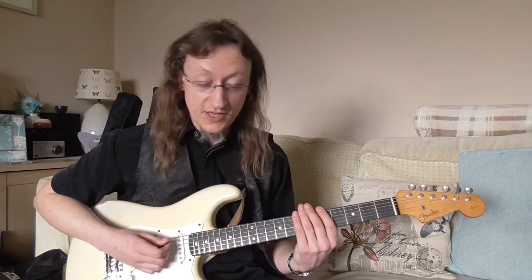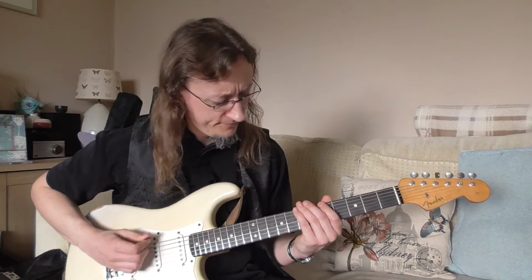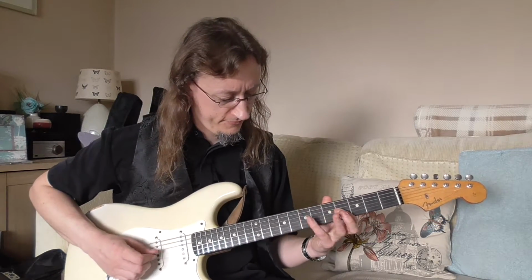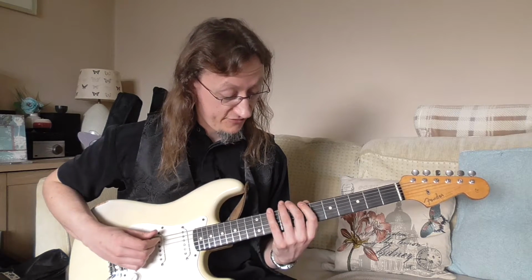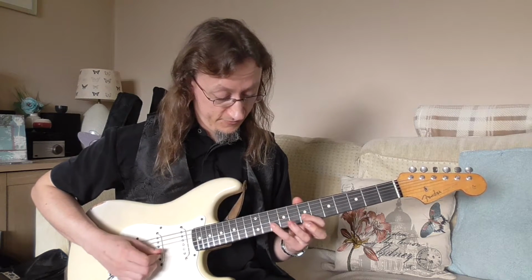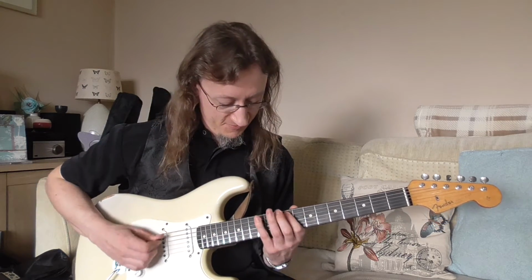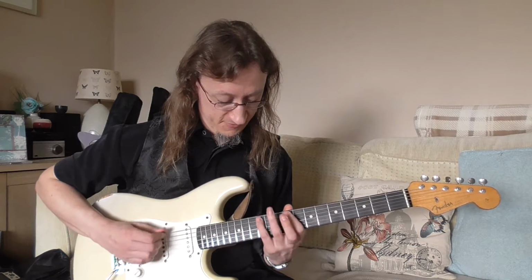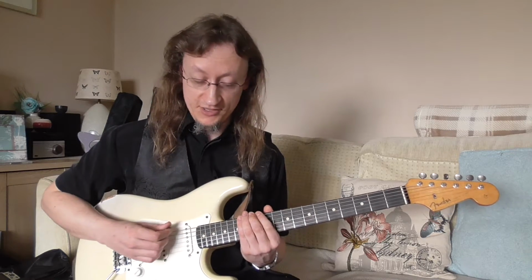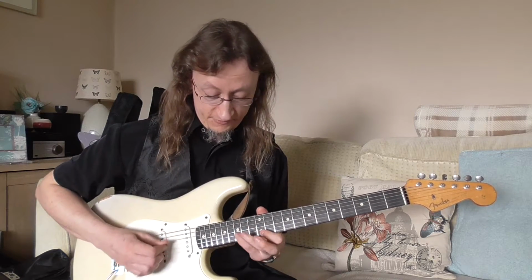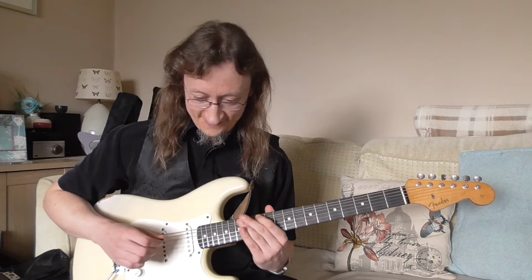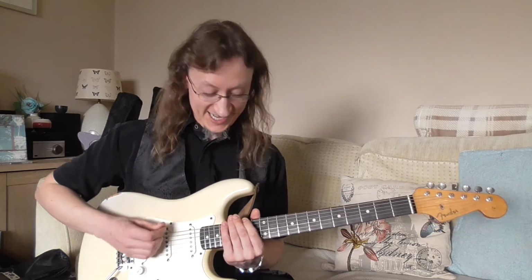Okay, so that means shape 5 up at the 5th fret. Shape 1 at the 7th fret. Shape 2 up at the 10th. Shape 3 at the 12th. And shape 4 again up at the 14th.